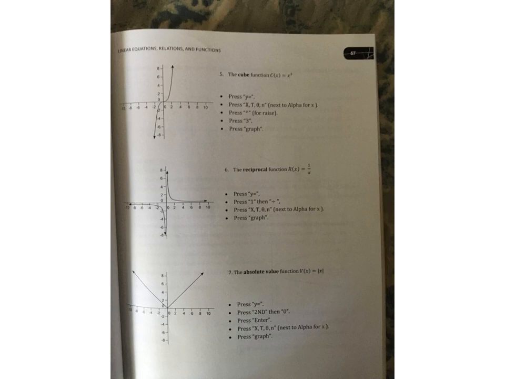All right, and this is the second page of those functions. There are 7 total functions. This one is called a cubed root function. This is called a reciprocal function, and this v is called an absolute value function. Just take a few minutes to grab a graphing calculator. Make sure when you come to class you bring the graphing calculator with you, and we can review these together there.